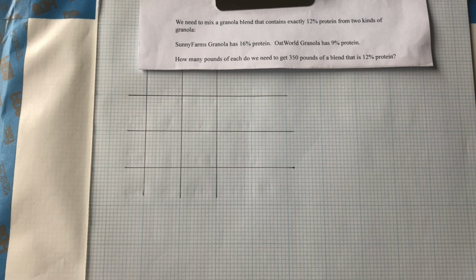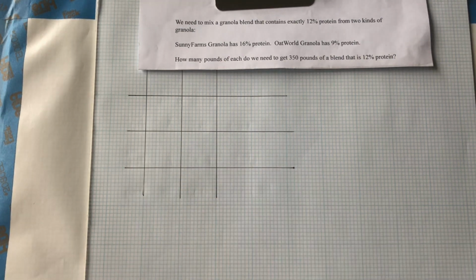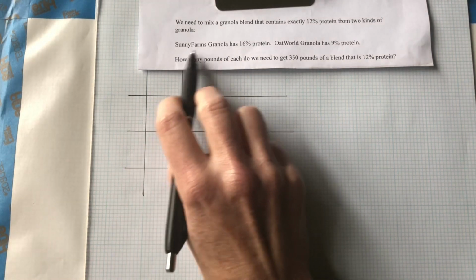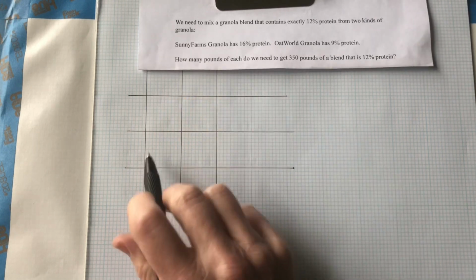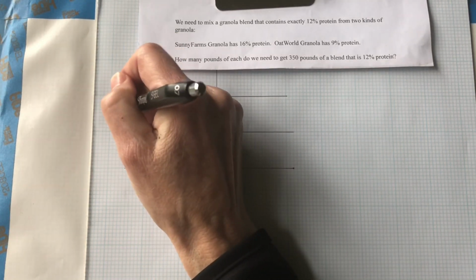Okay, so that's a lot of information, and the best way to deal with this kind of thing is set up some kind of chart to organize the information. So here's a way to do that. Let's say we start with Sunny Farms granola and focus on that information first. So, Sunny Farms.